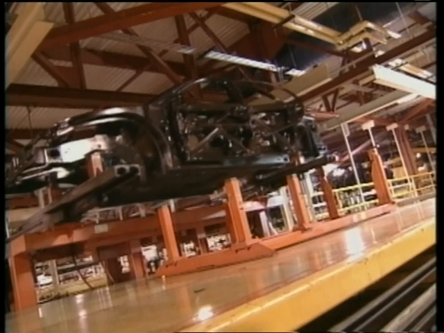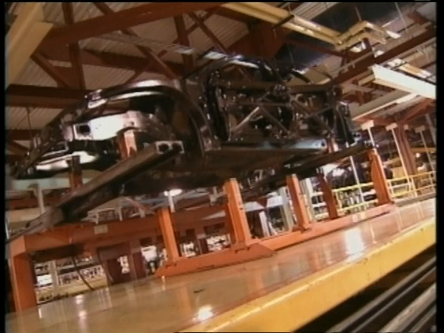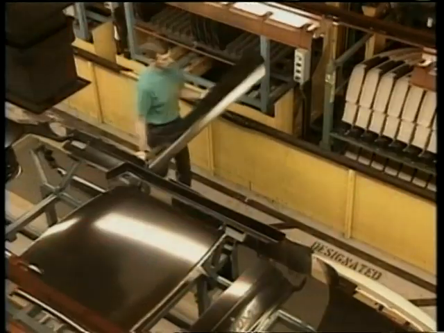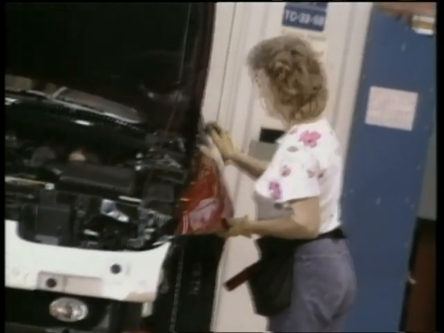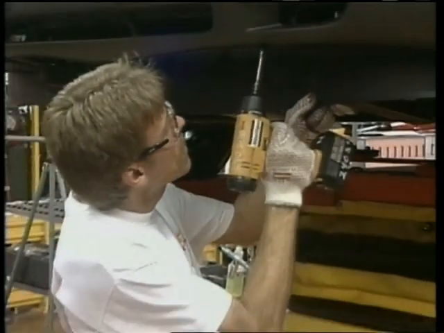It consists of a high-strength steel cage that is covered with plastic or composite panels. These panels typically clip on or are adhesive bonded to the frame. The panels on a space frame can be removed without affecting the structural strength of the vehicle. This is not true for a unibody vehicle where the panels are an integral part of the vehicle's structure.